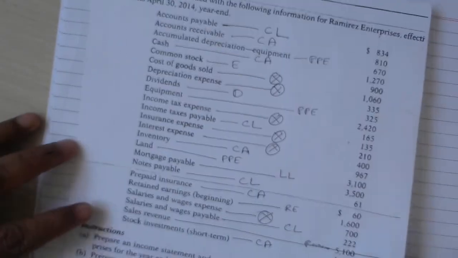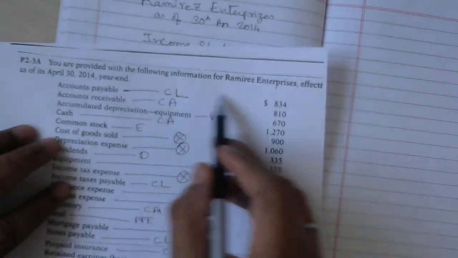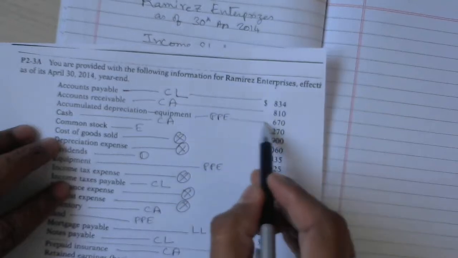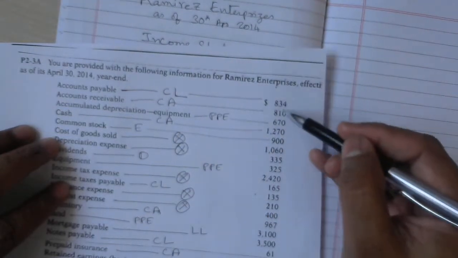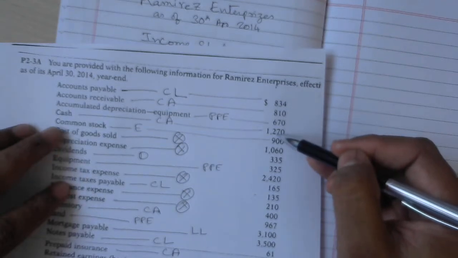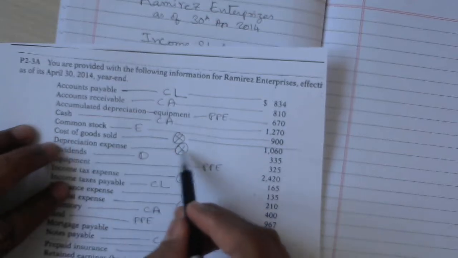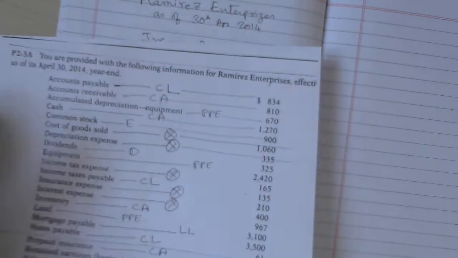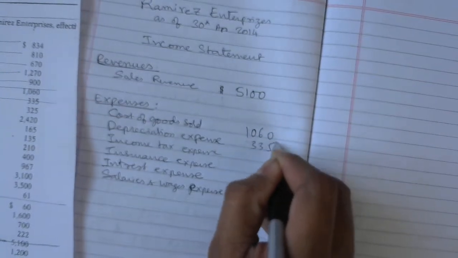given data. Okay, cost of goods sold, again, needs to be very careful. 1060, depreciation is 335.